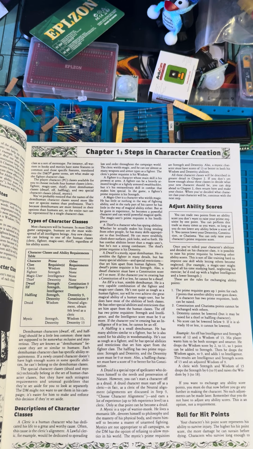Number 1. The prime requisite goes up 1 point for each 2 points that another ability score goes down. If a character has 2 prime requisites, both can be raised. Constitution and charisma score points cannot be exchanged with each other. Dexterity cannot be lowered, but it may be raised for a thief or halfling character. No score can be lowered below 9. If it is already 10 or less, it cannot be lowered.